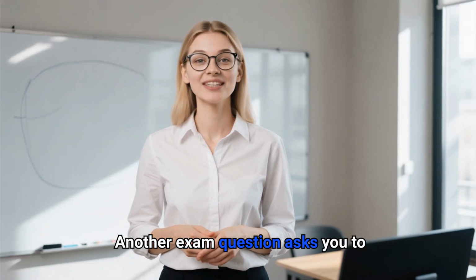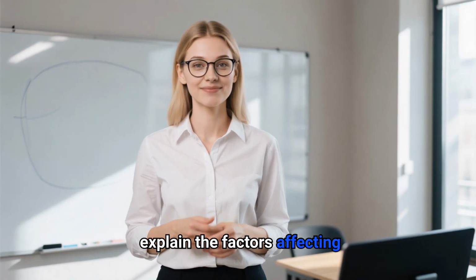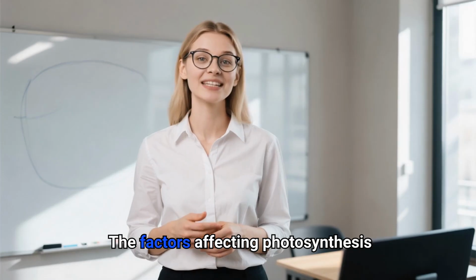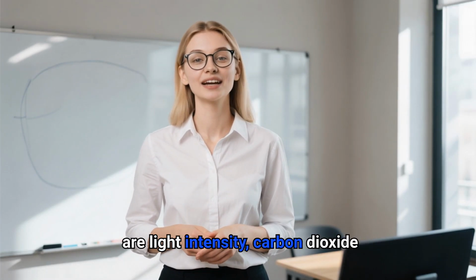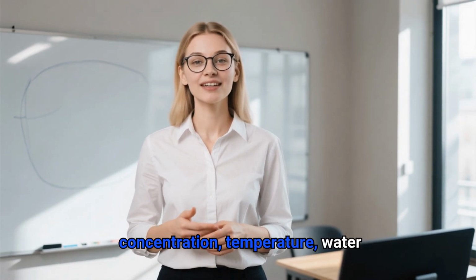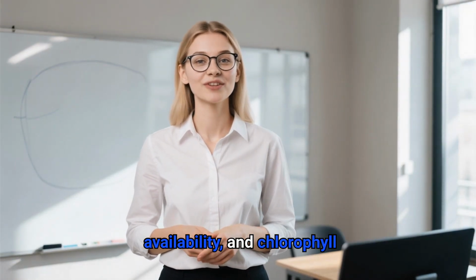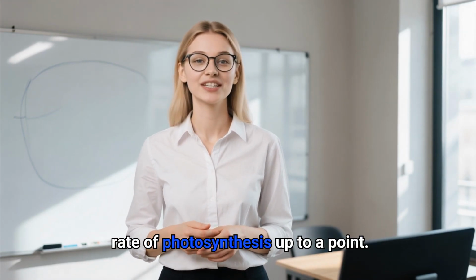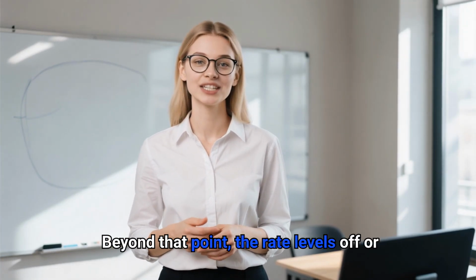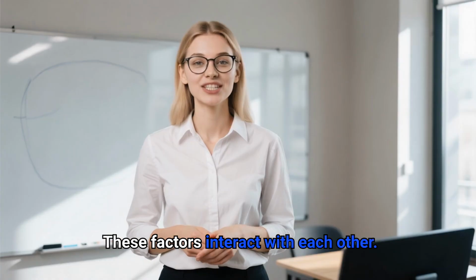Another exam question asks you to explain the factors affecting photosynthesis. Here is your answer. The factors affecting photosynthesis are light intensity, carbon dioxide concentration, temperature, water availability, and chlorophyll concentration. Increasing these factors increases the rate of photosynthesis up to a point. Beyond that point, the rate levels off or decreases. These factors interact with each other.